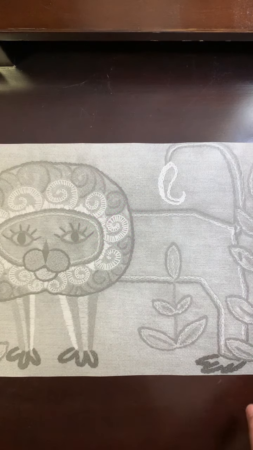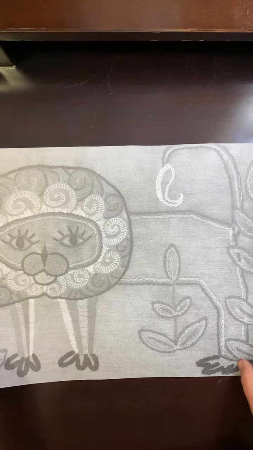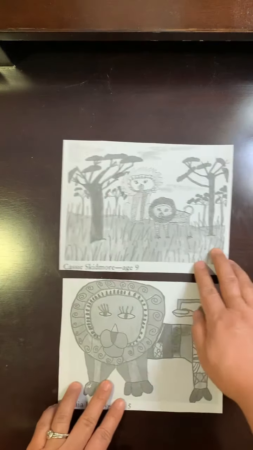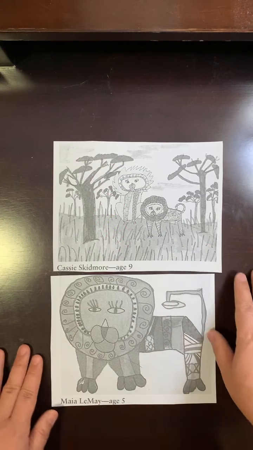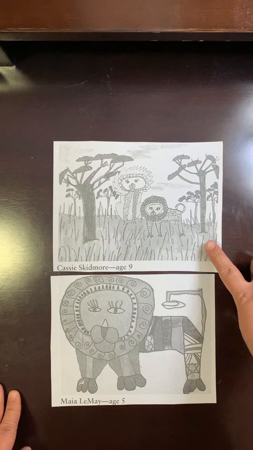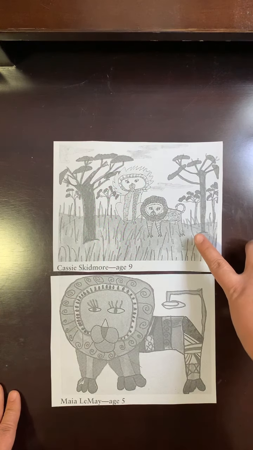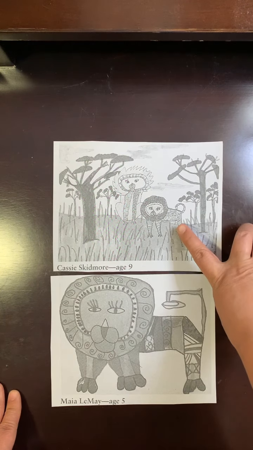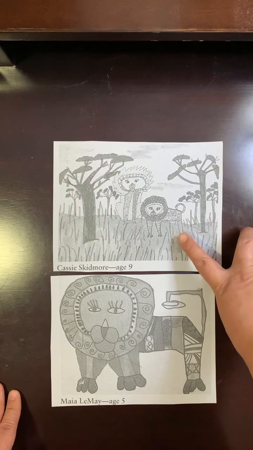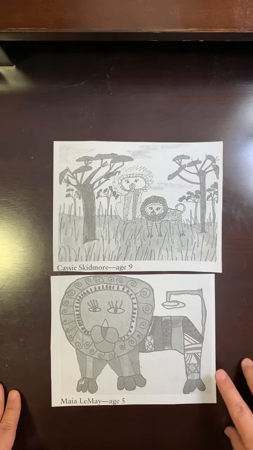I will show you some samples of other students' Leo the lion artwork so you can get some ideas as to what other students have done. This student put 2 lions. They were smaller, and she drew them in a field with grass and trees.